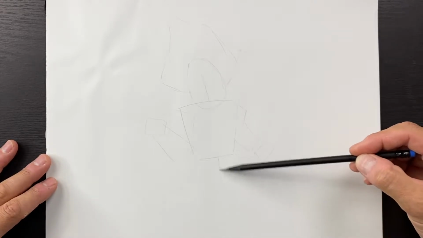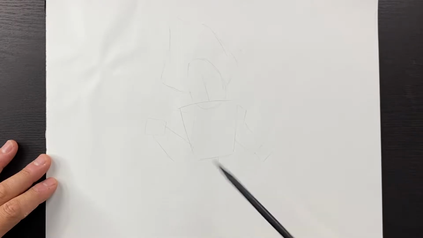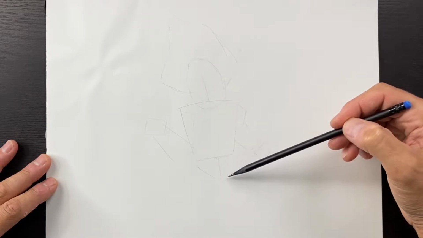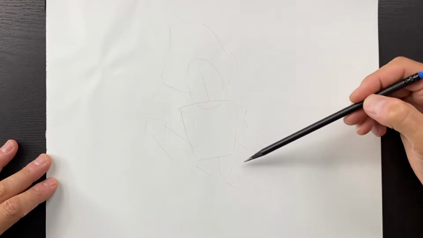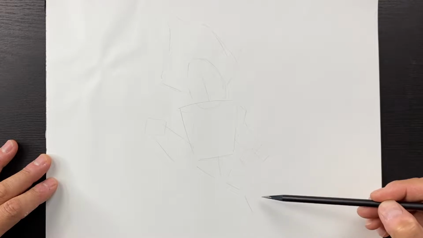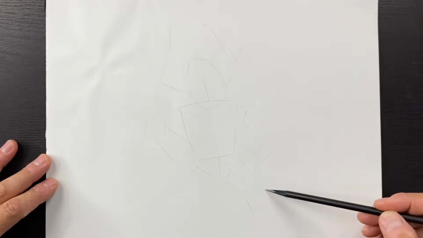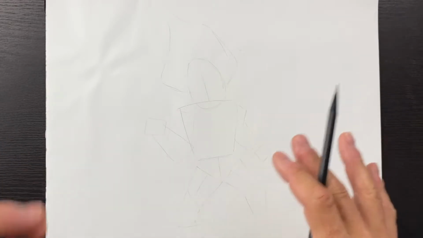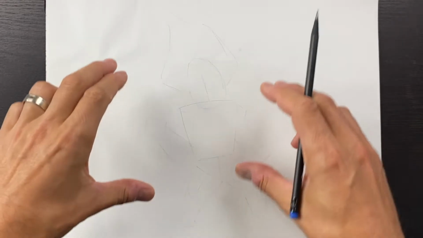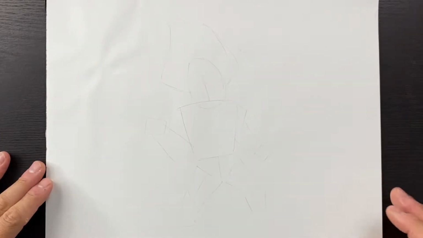And then with his bottom torso area, he'll have like his legs, one that comes out in this direction and then down, and then another one that's kind of going to the left and down, something like that. So now that we have these basic forms in place, you can kind of have an idea of how this is going to fit on your page.